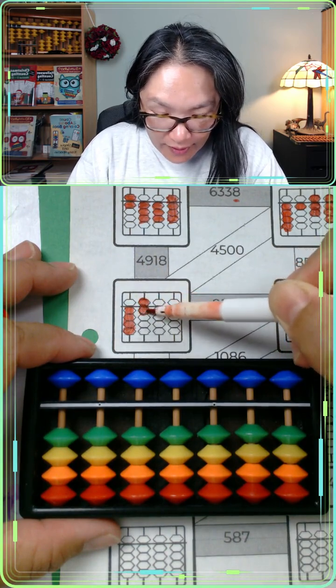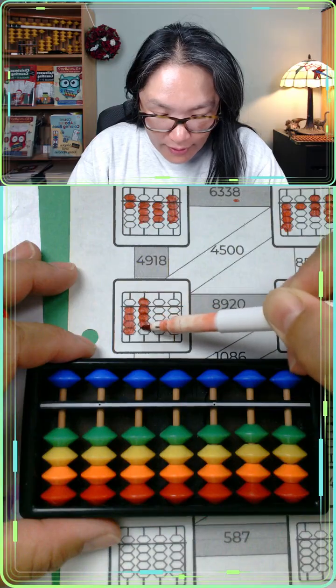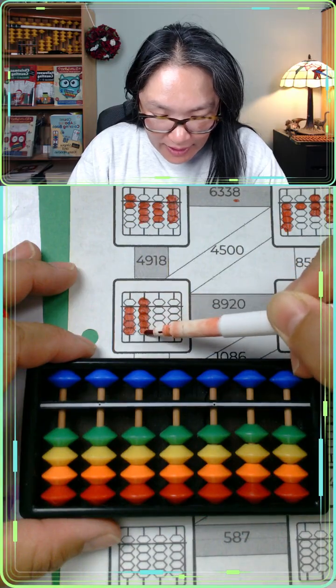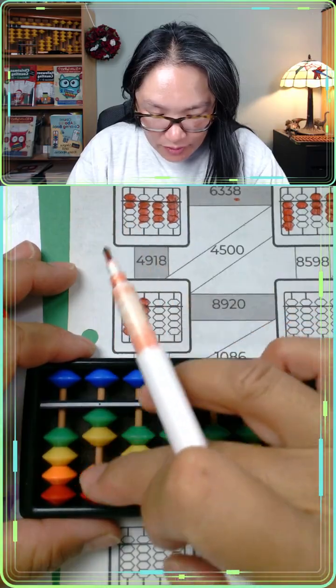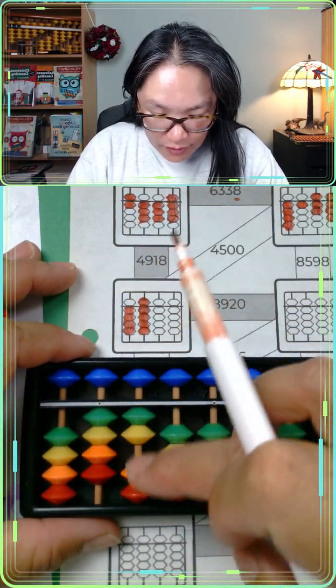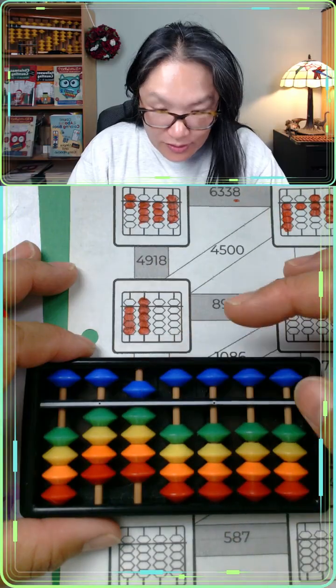So we have 9, 4, and then we have 5, 6, 7, 8, 9. So 1, 2, 3, 4. We have 1, 2, 3, 4. Notice if I add this, it would be now 9.